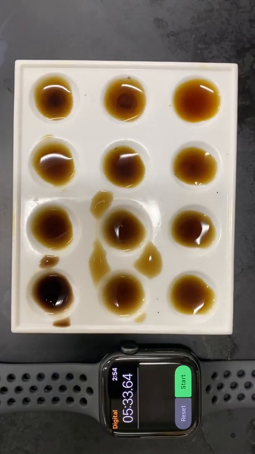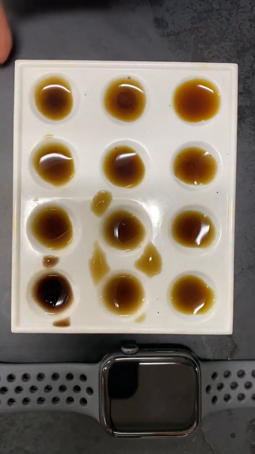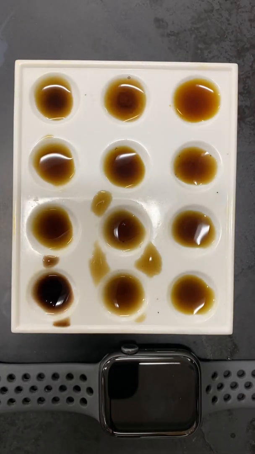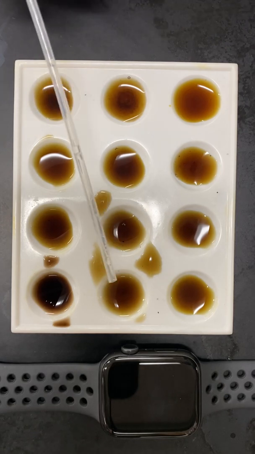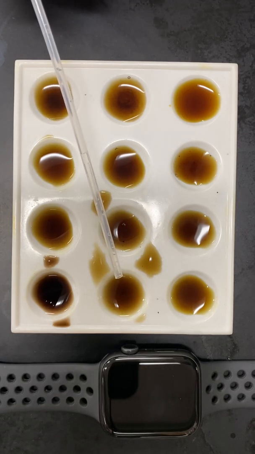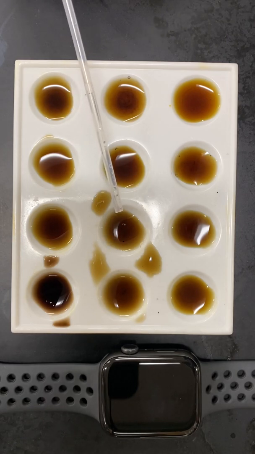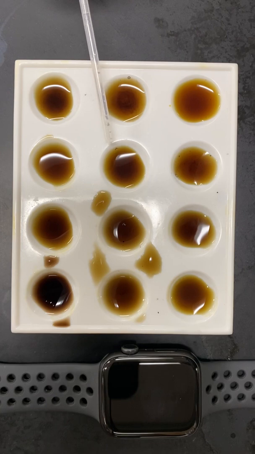All right, so in this situation, it looks like we have the dark, and it gets lighter and lighter. So this spot right here would be 30 seconds. This would be 60 seconds. This would be 90 seconds. This would be 120 seconds. This would be 150 seconds. This would be 180 seconds.